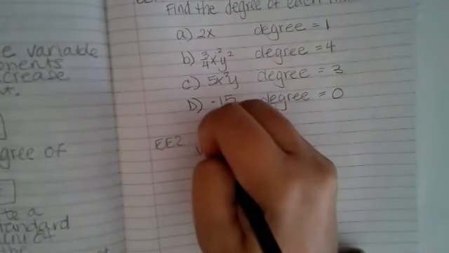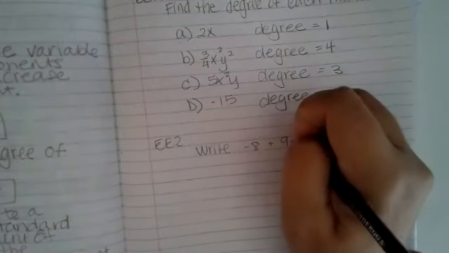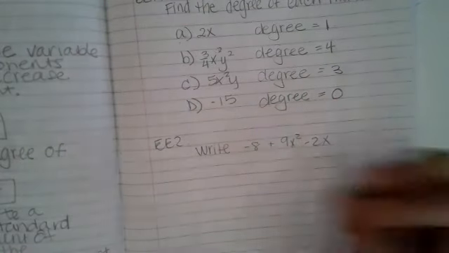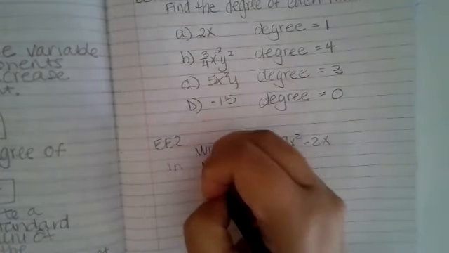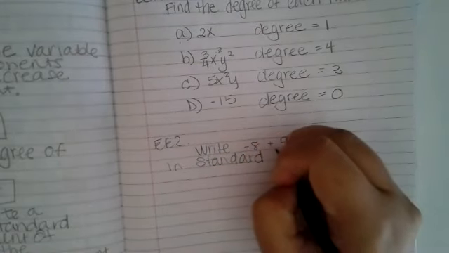Write -8 plus 9x squared minus 2x in standard form.